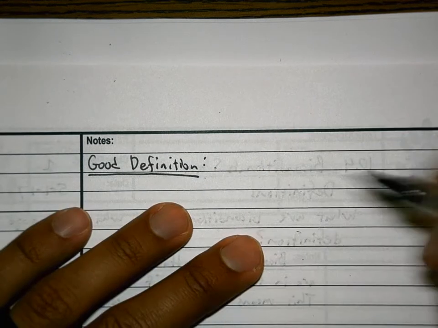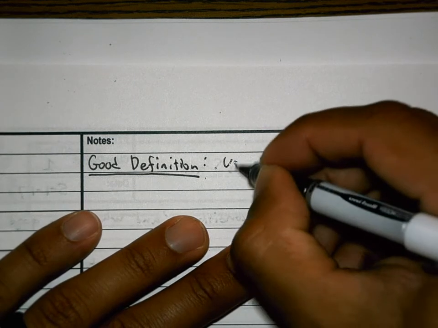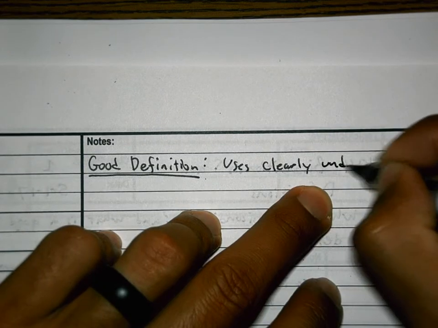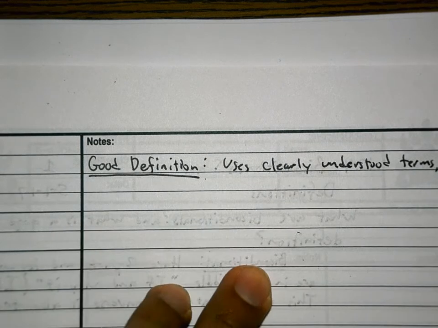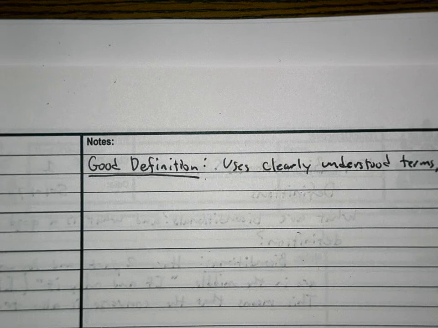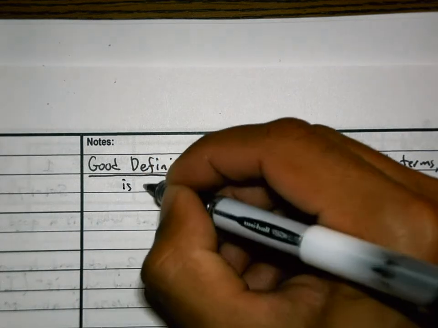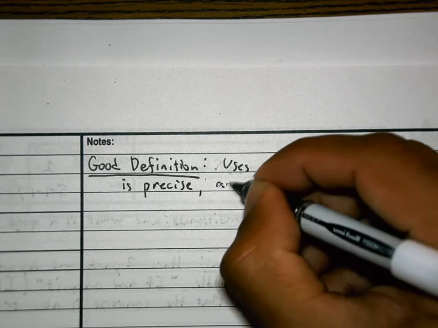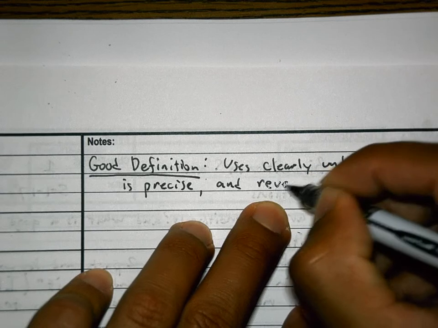A good definition is one that uses clearly understood terms, is precise, and is reversible.